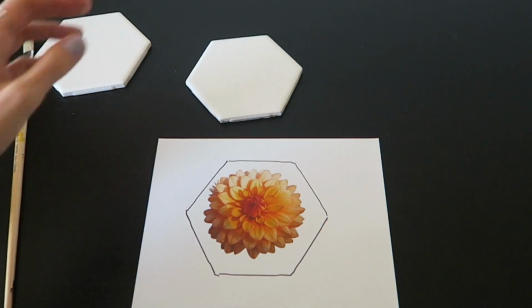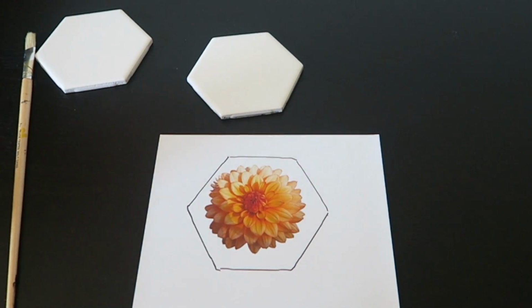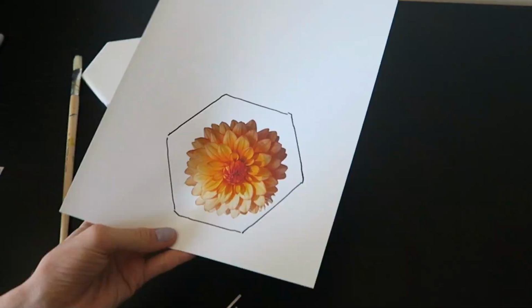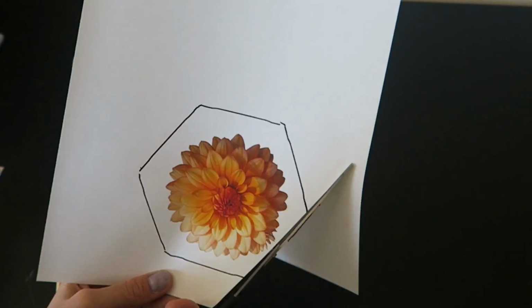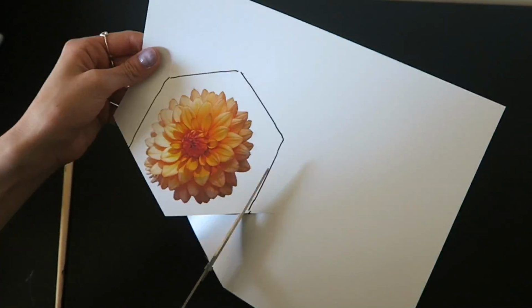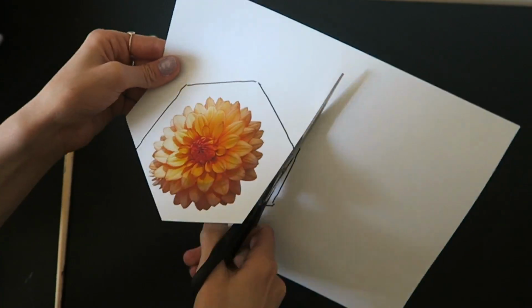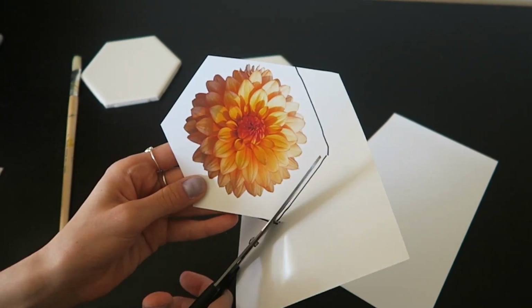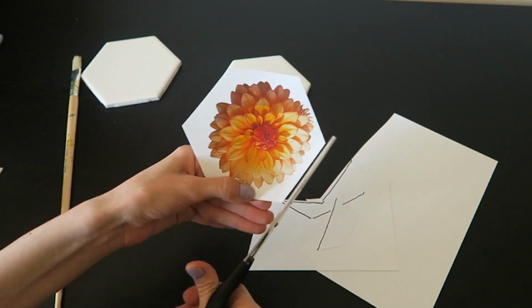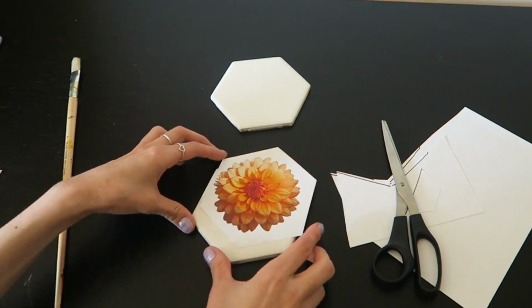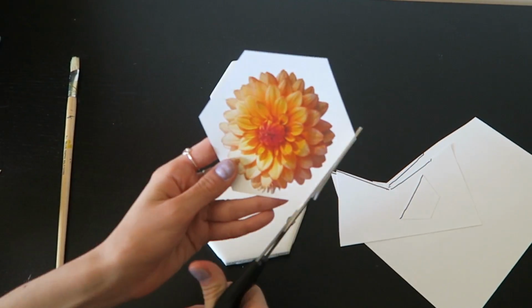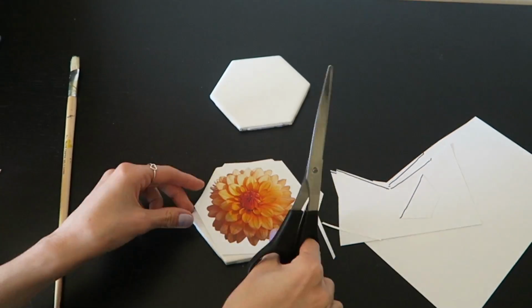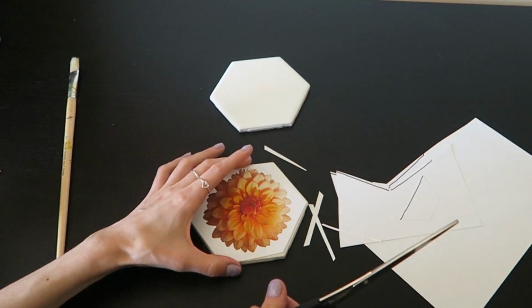And as you can see, I didn't really center it very well, unfortunately, but that's okay because we have a white background on this, so it's not a big deal. And you're just going to cut inside of the Sharpie, try and get the general shape correct, and I'm just going to keep trimming it. See, it doesn't fit exactly, so I just have to keep trimming it until it fits.